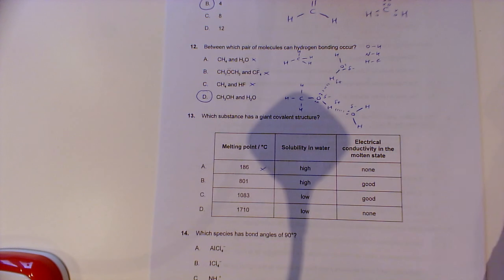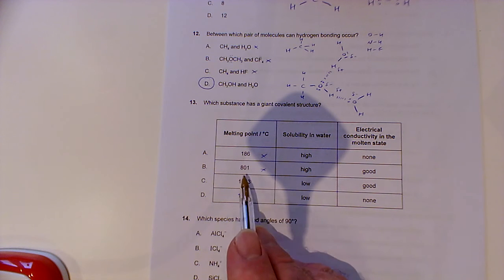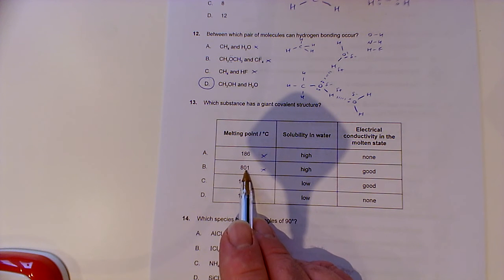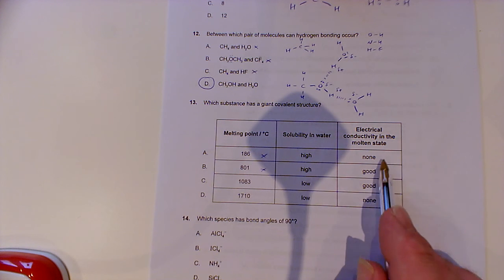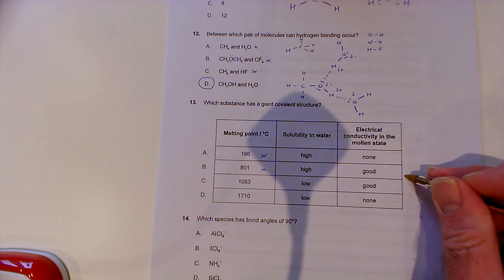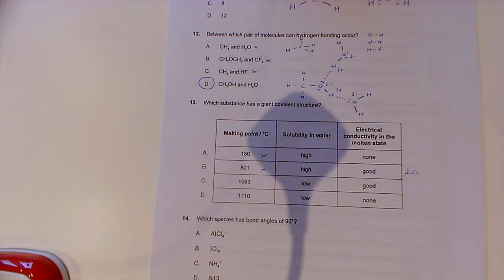So that's definitely not going to cut it. And 801 seems pretty low as well. In fact, as I recall, that's the melting point of sodium chloride. And sodium chloride is very soluble in water and is a good conductor when molten. So this is probably sodium chloride, although I wouldn't expect you to know that. It's just I happen to know the melting point because I'm a science teacher.